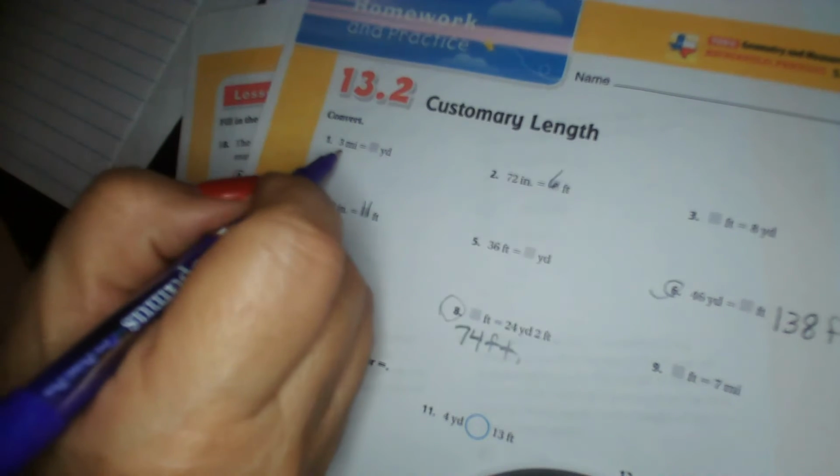On Monday, we were transferring miles to yards, and I'm just going to go ahead and do those formats for you and give you those answers because I know that Miss Davis went over with you on that one. This is 13.2, Monday. I need to move the camera. These are the odd numbers.